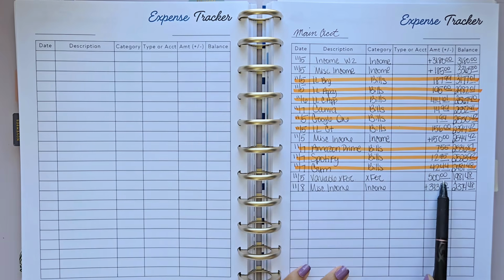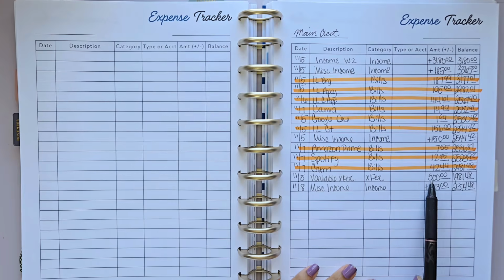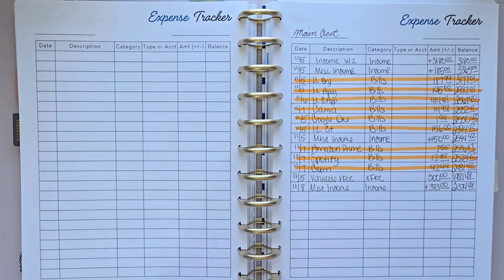And so the reason I'm highlighting this is that people ask me all the time, well, how do you manage a digital cash envelope system? And it's actually quite easy. You just need to make sure you have your account set up appropriately.